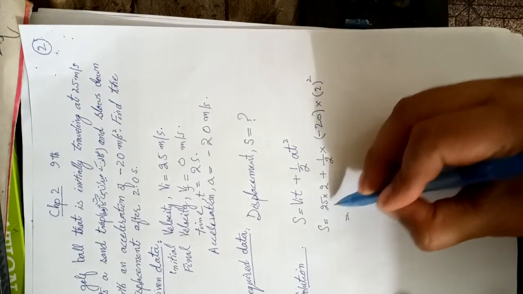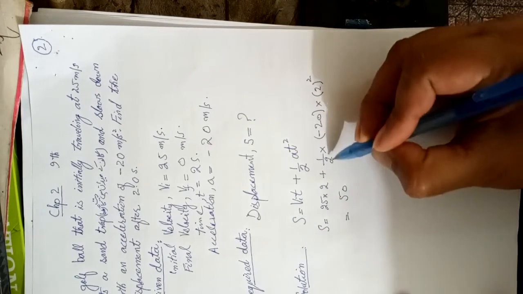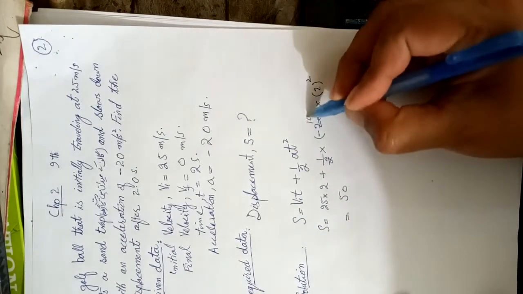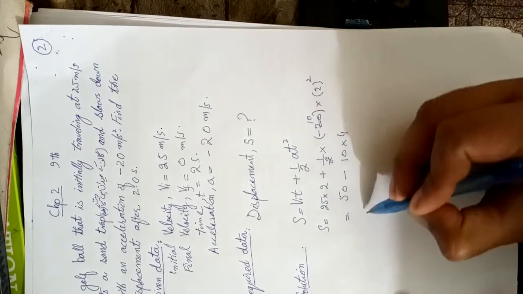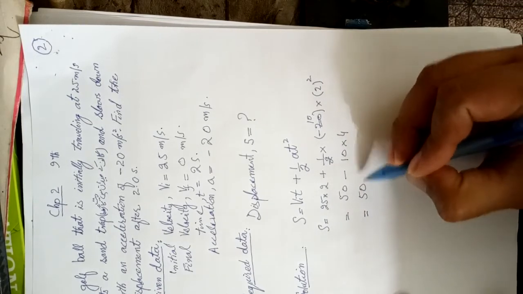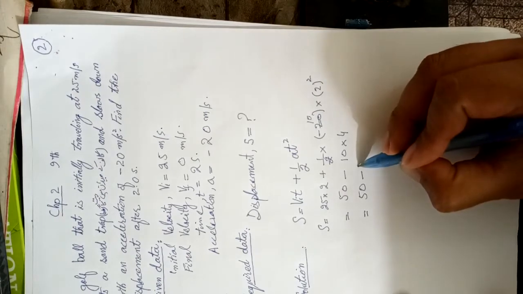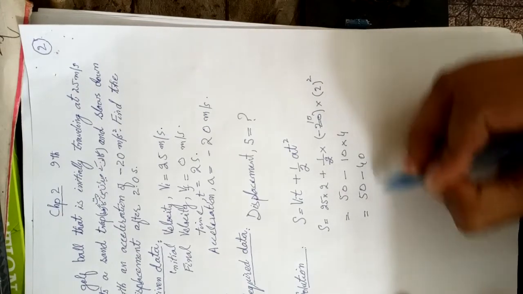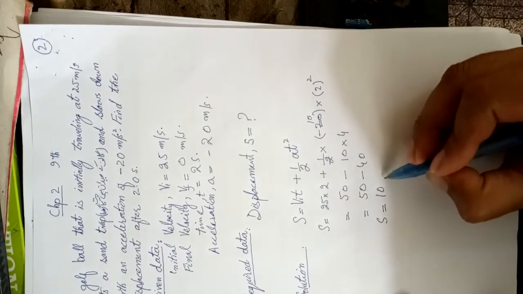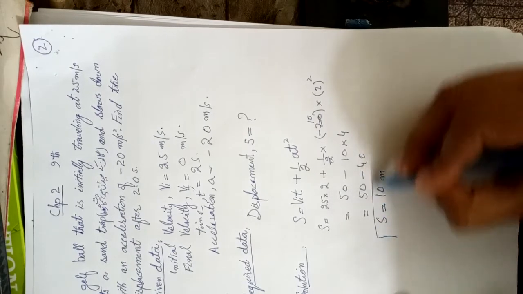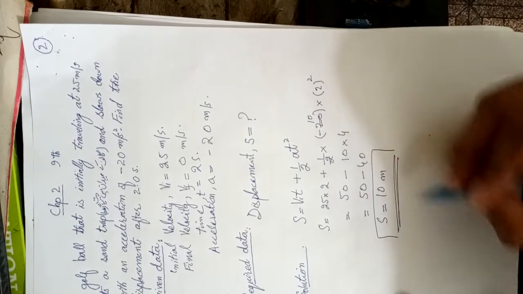Now 25 twos are 50, and we will get 10 times 4, that is 40. 50 minus 40, we will get 10 meter. So that is the required answer.